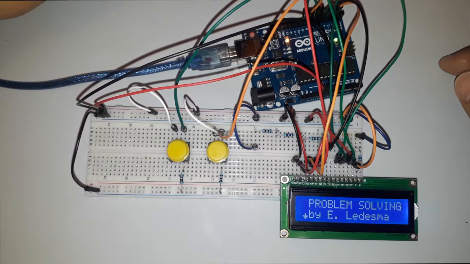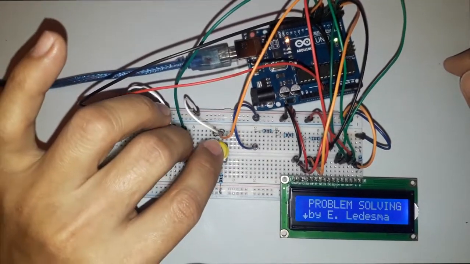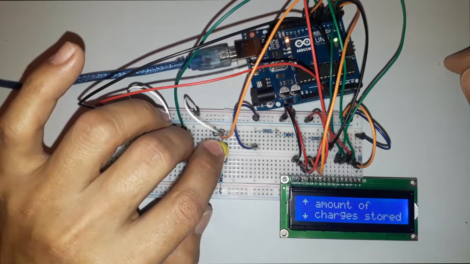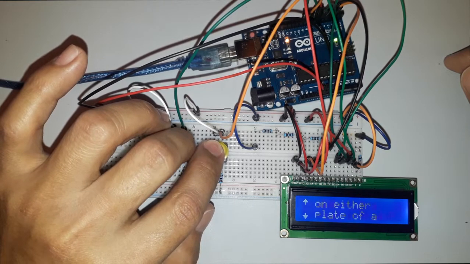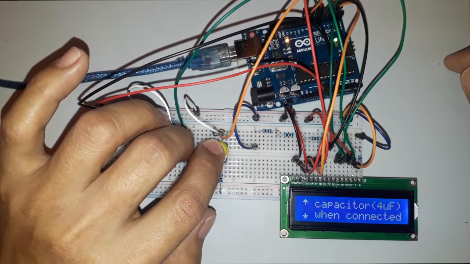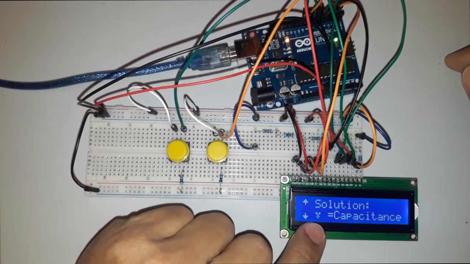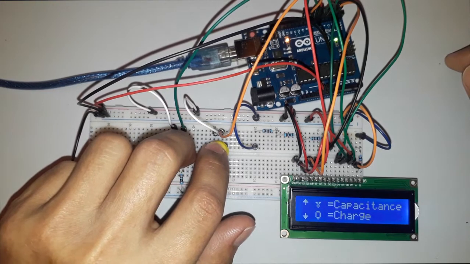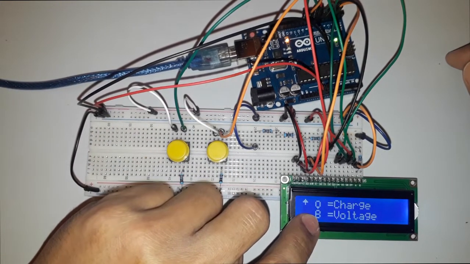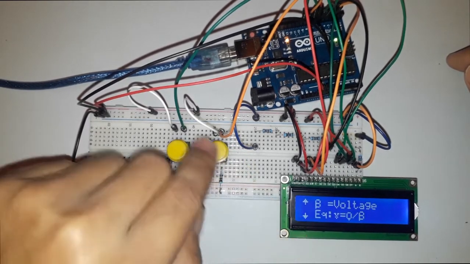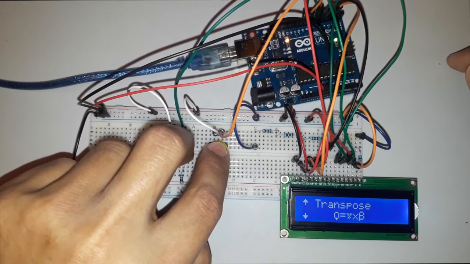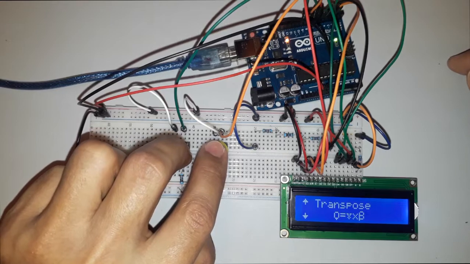As you can see, the code that we uploaded to the Arduino is now running on the LCD. Let's scroll up and down to check if the Arduino and the LCD follow the code. The problem is: determine the amount of charge stored on either plate of a capacitor of 4 microfarad when connected across a 12-volt battery. For the solution, these are the custom characters that represent capacitance, charge, and voltage, and this is the equation. It is transposed because we will find the charge.